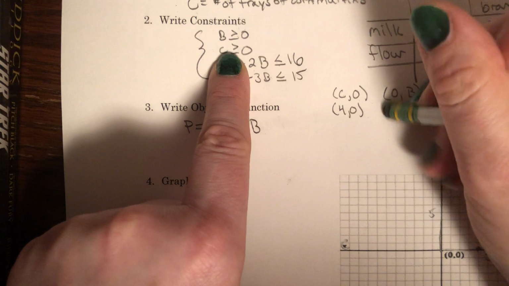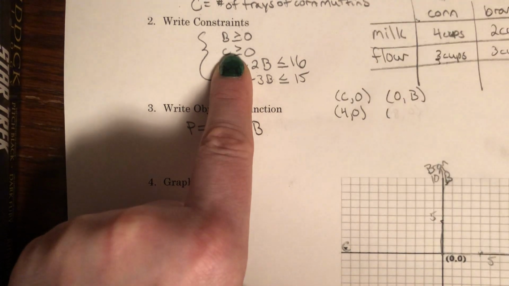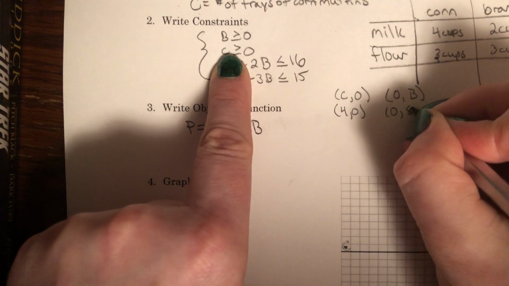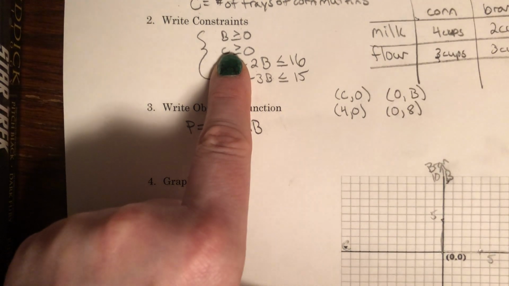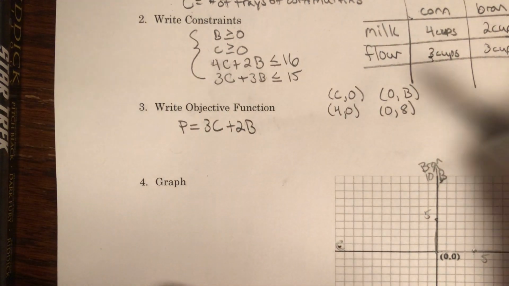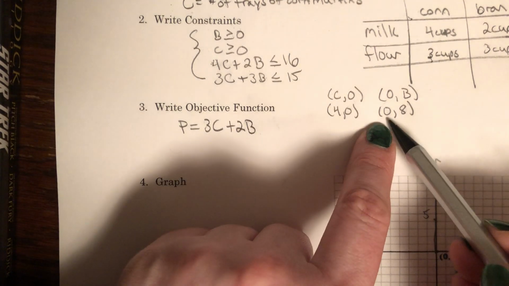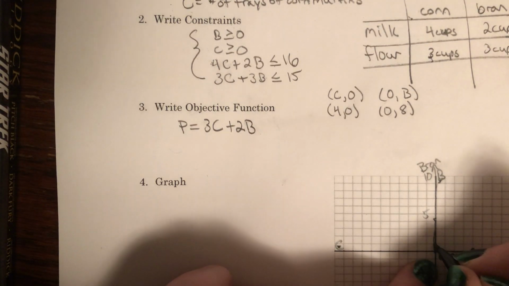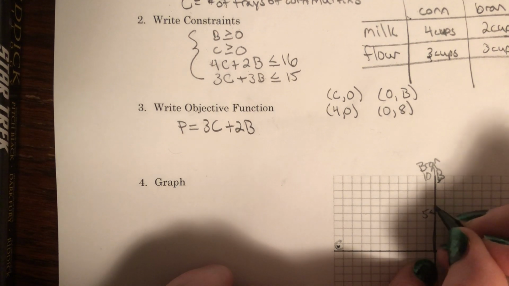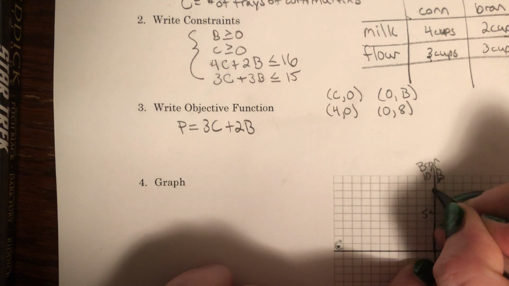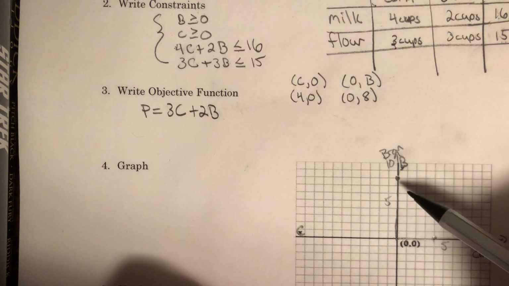Whoop, and I switch those around. 0, 8. Don't forget which one you were actually solving for. It's a common mistake, so common you just saw your teacher do it. All right, so 0, 8. Count up 1, 2, 3, 4, 5, 6, 7, 8. And now I'm going to connect those 2 points.